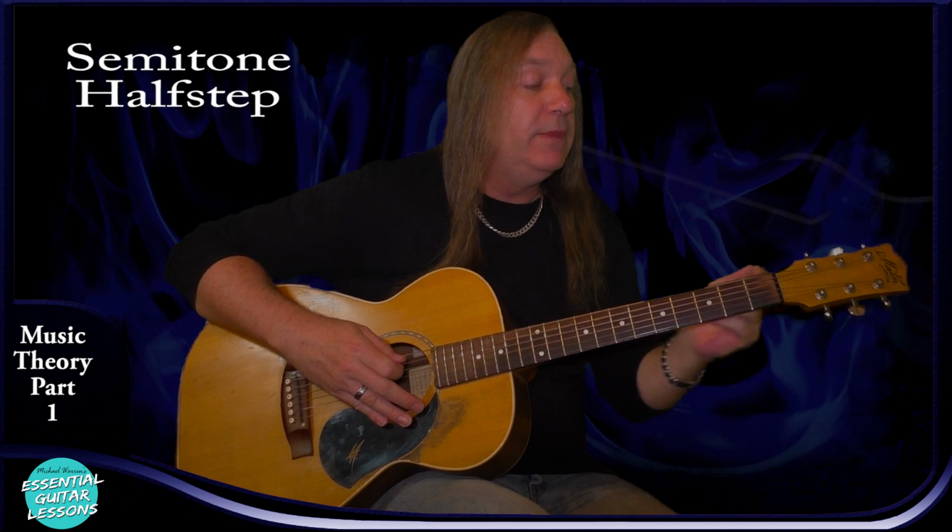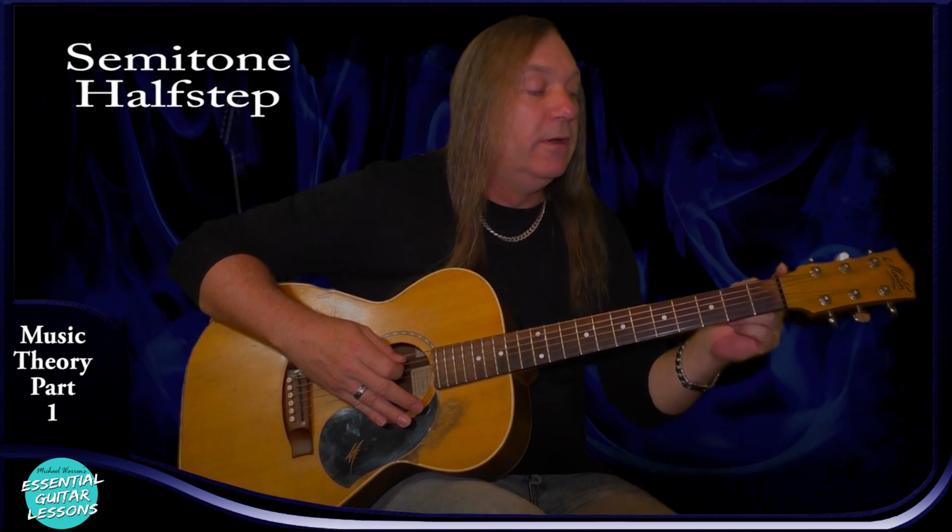So that's one semitone, open string to the 1st fret. And that's the same with all the strings. On the bottom E string, I move up a semitone to the 1st fret. The 2nd string is the same, and the 3rd, 4th and 5th. From the open string, if I move to the 1st fret, that's a semitone.